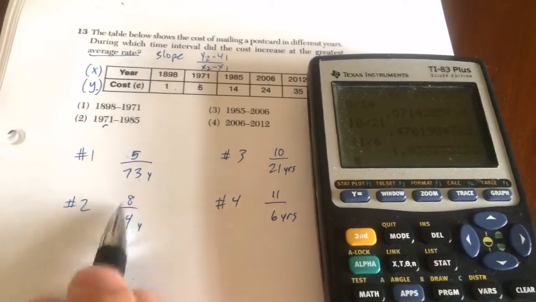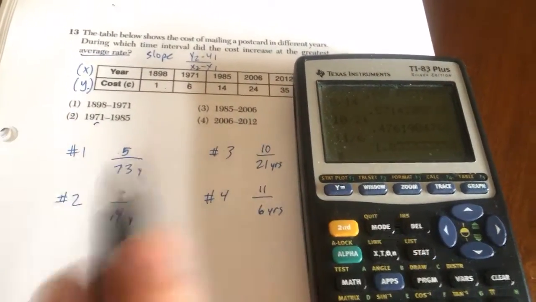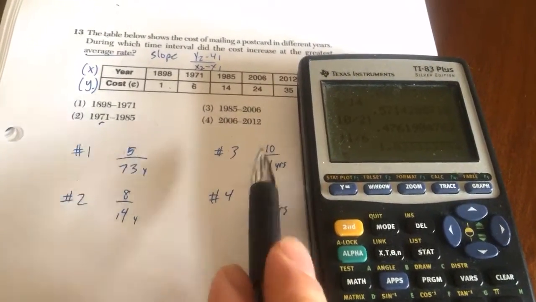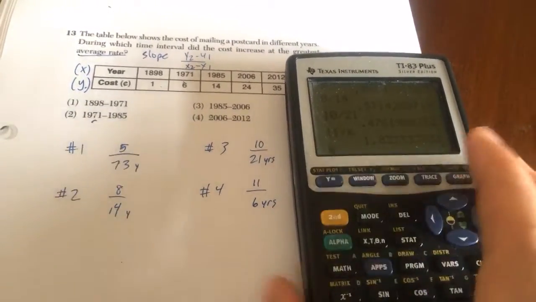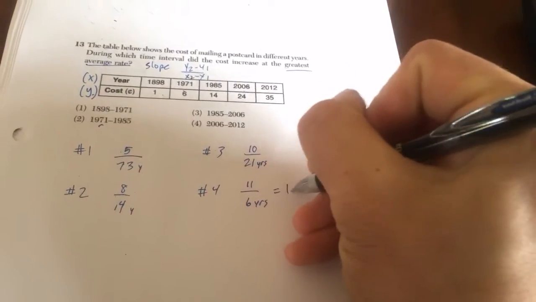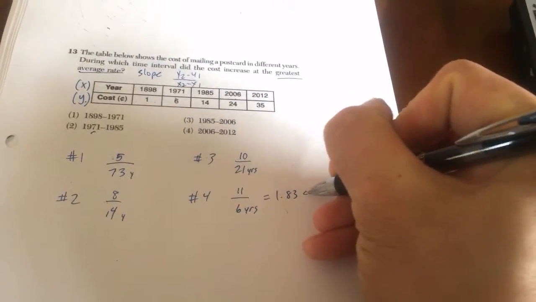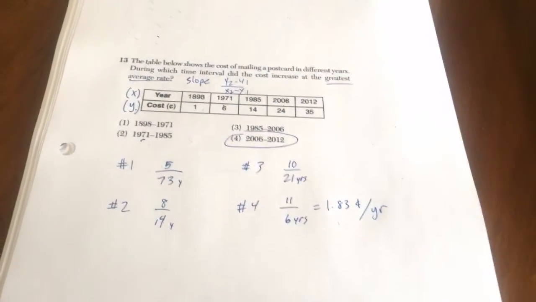Okay, these are all decimals, and if you notice, all of these are less than 1, and number 4 is 1.833 repeating. This comes out to 1.83. This is basically 1.83 cents every year. This is the highest average rate of change.